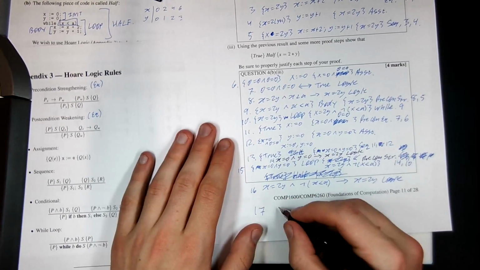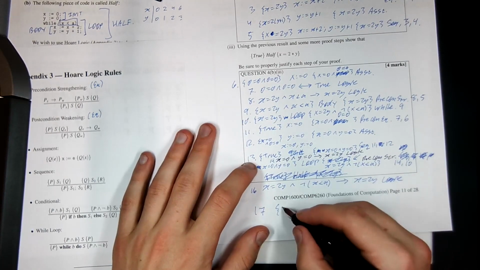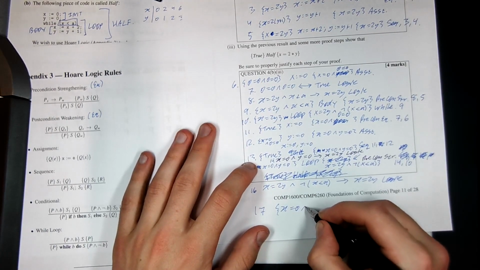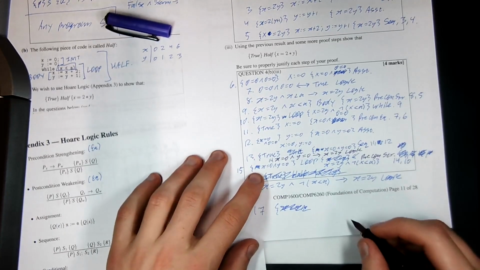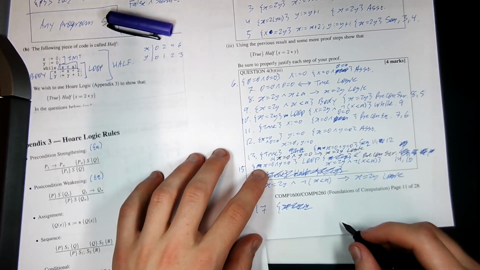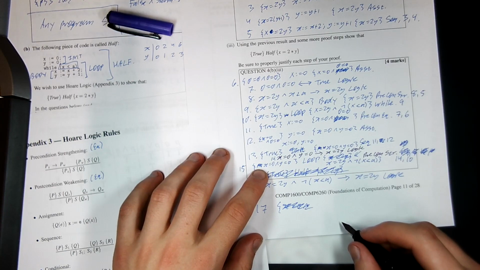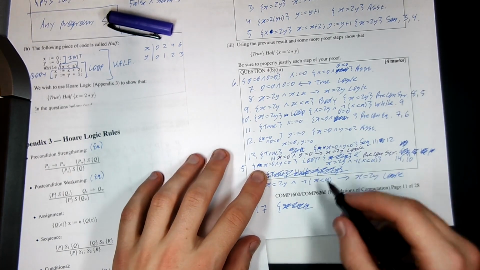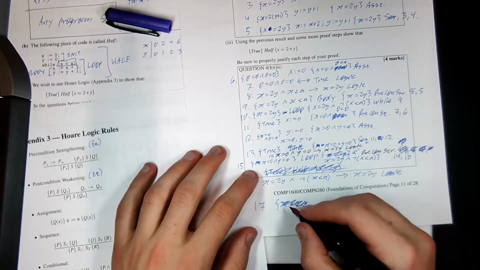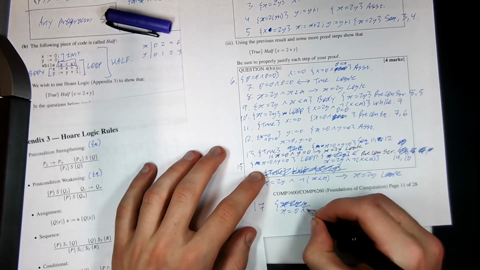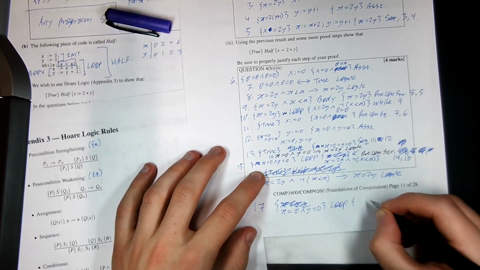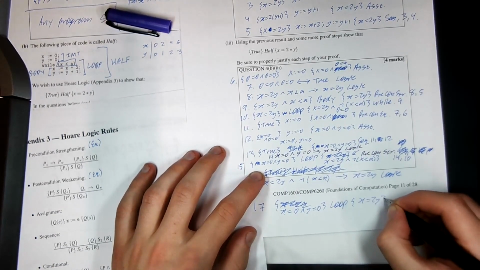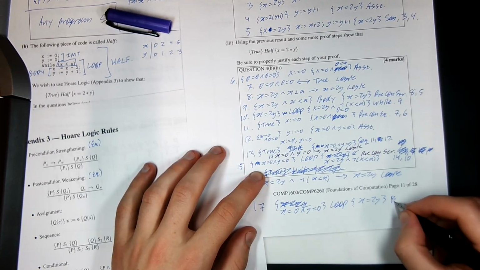So line 17 is precondition x is equal to 0 and y is equal to 0, which is so true actually. Did we not hot swap that out? Oh, one step at a time, we've got to sequence the two parts together. So x equals 0 and y equals 0, loop x equals 2y by post condition weakening.